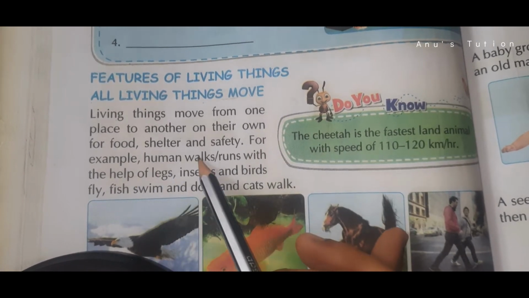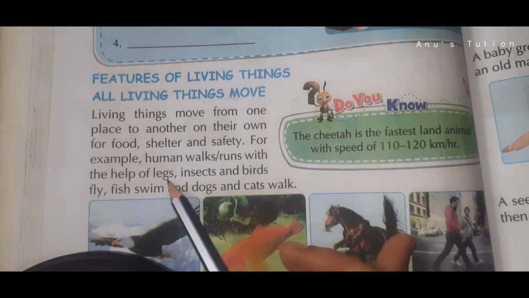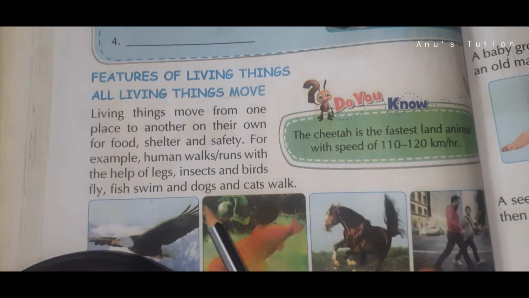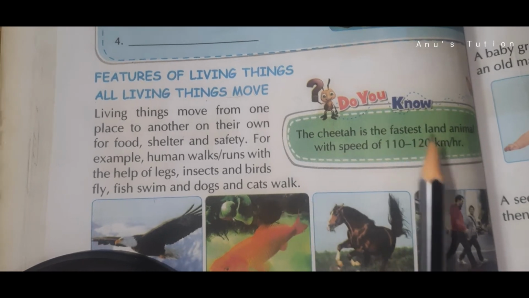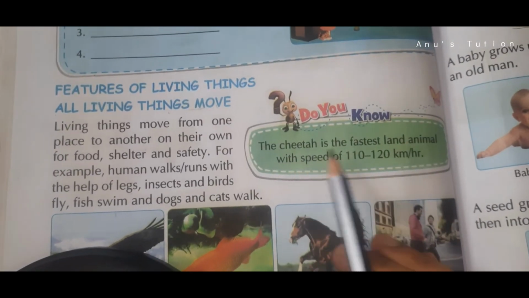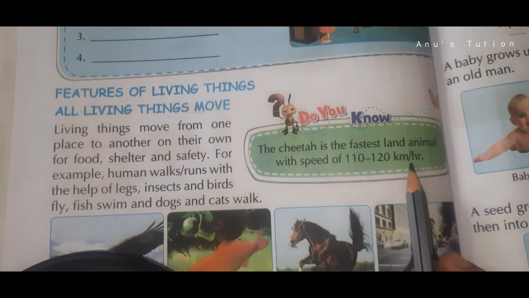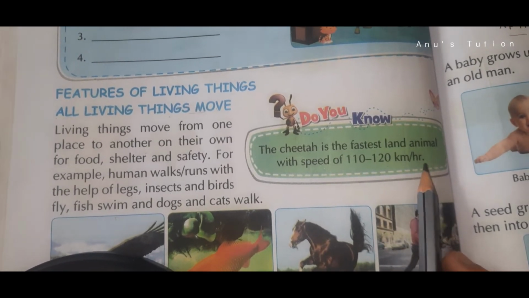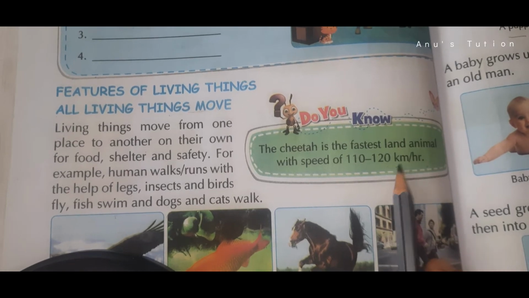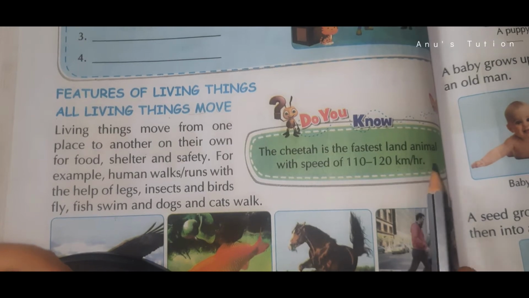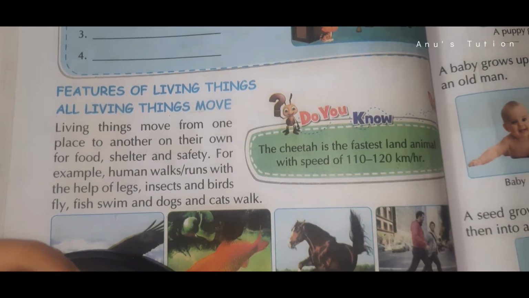For example, humans walk and run with the help of legs. Insects and birds fly. Fish swim and dogs and cats walk. See here, the cheetah is the fastest land animal with a speed of 110 to 120 km per hour. Okay, this is a very important point.